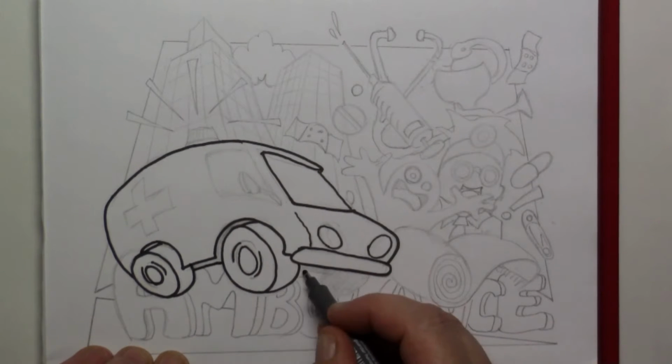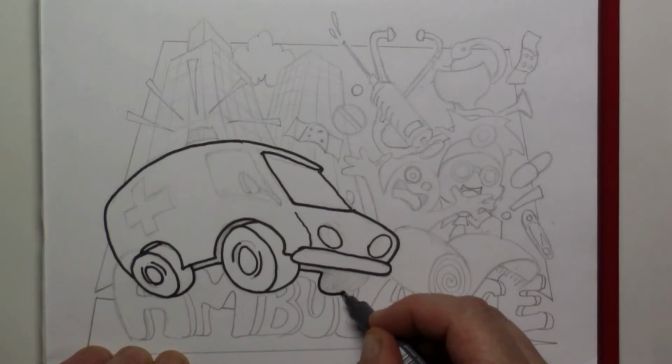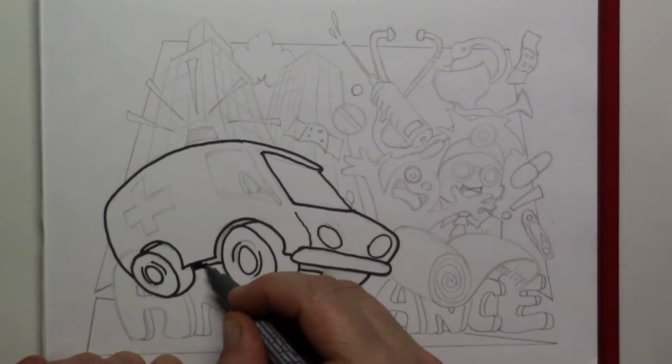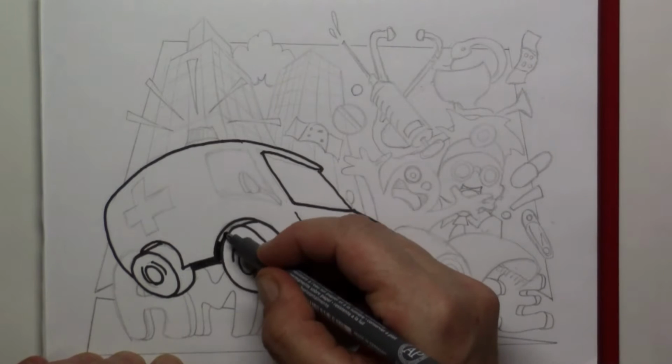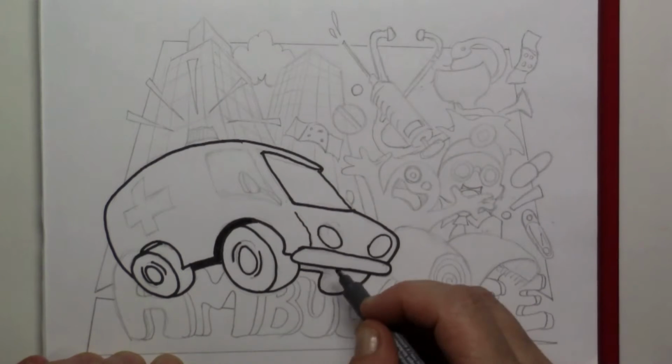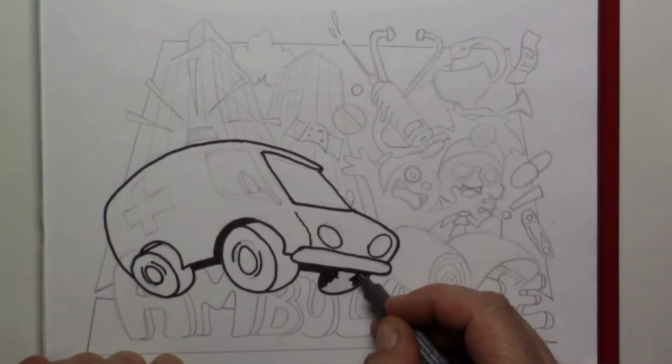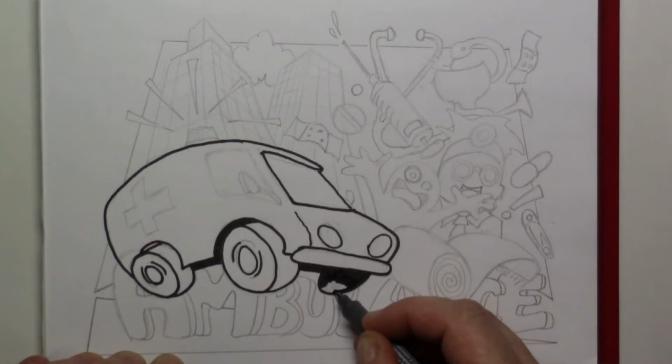And here you can see underneath the ambulance, so you really get the feel that it's flying over the road. And then I simply color in everything that's beneath, and I color it in all black.